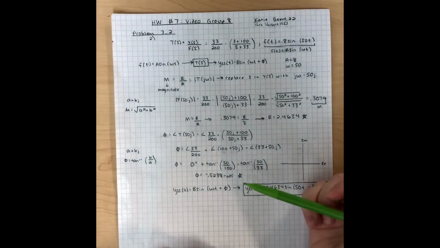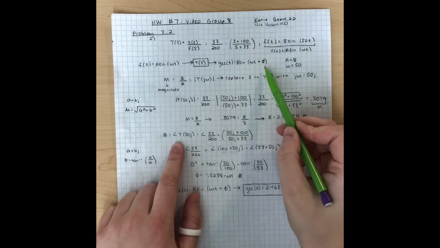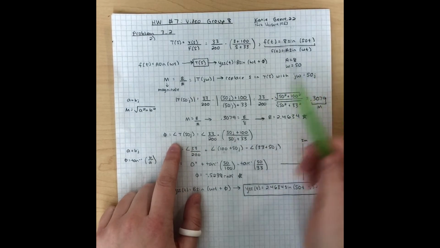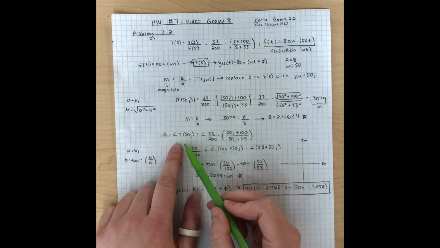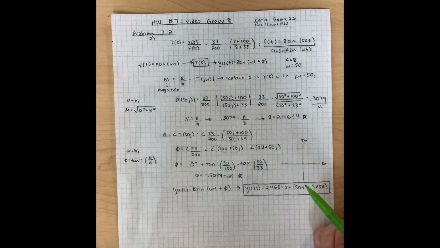Okay, so the next thing we have to do is find the phase shift so we can substitute it into the steady state form here. So that's going to be the angle of the transfer function in the frequency domain. And you have three components of the angle.